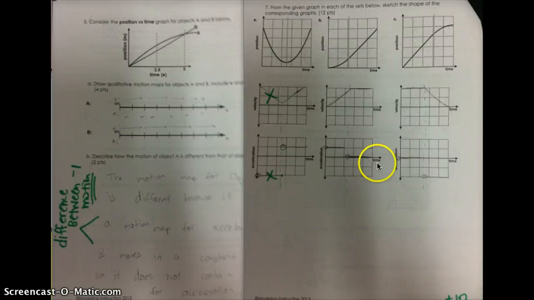and B. Another part of the qualitative section was I gave them 3 position time graphs, and I expected them to be able to draw the corresponding velocity time graphs and acceleration time graphs. This student did pretty well on this section. This was a struggle for some of my students. I saw that a lot of students switched what these would be. I had a lot of horizontal lines and then lines going down here and vice versa for this problem.